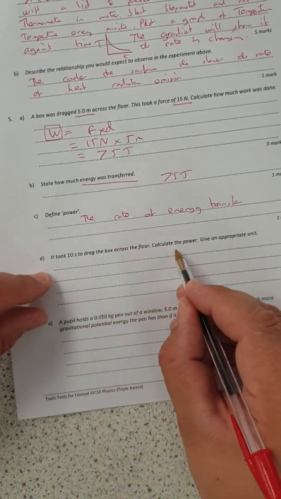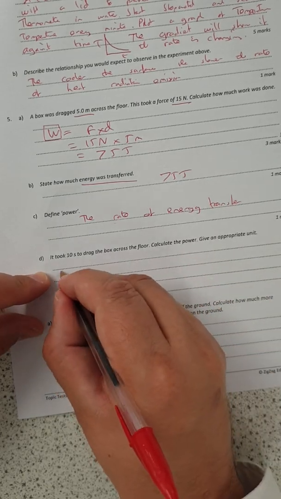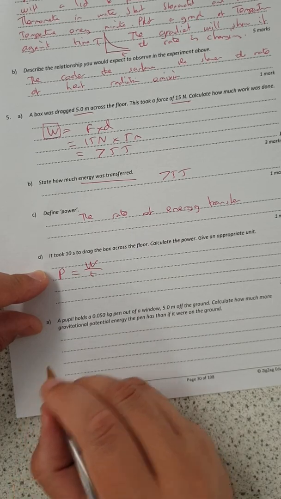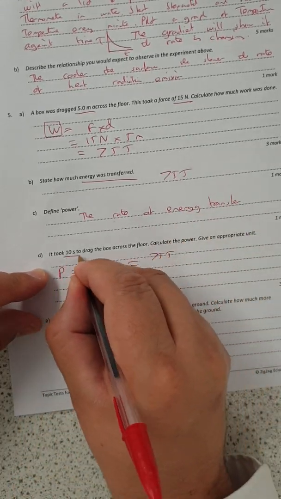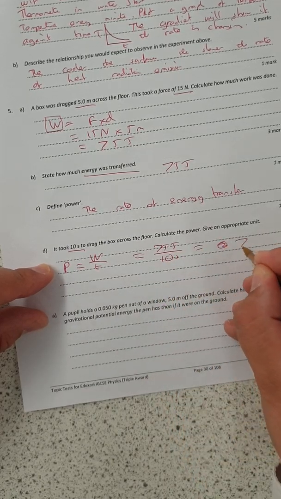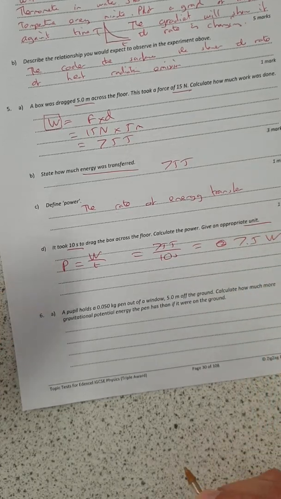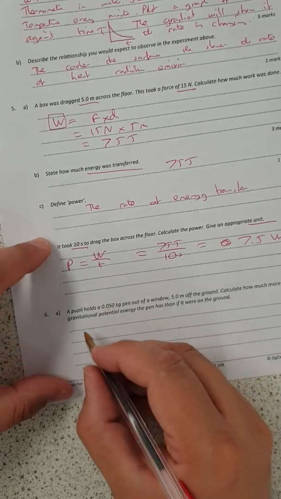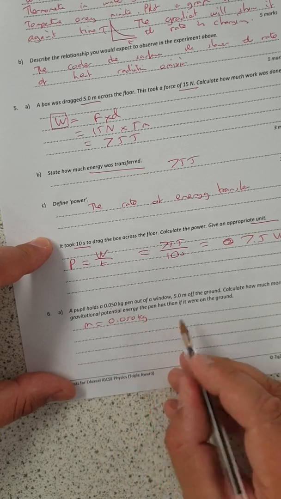It took 10 seconds to drag the box across the floor. Calculate the power. So from one of the formulas I need to know, power equals work divided by time taken. So power equals, my work was 75 joules, my time taken was 10 seconds, so that equals 7.5, and my unit is the watt.